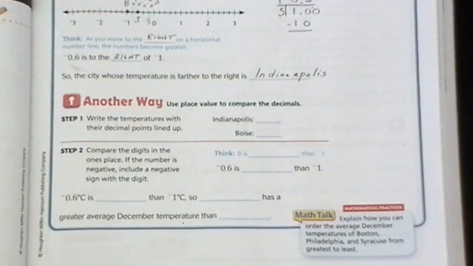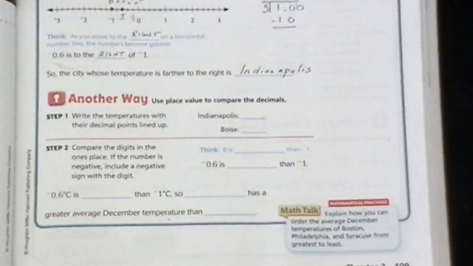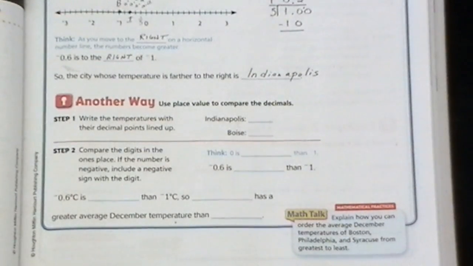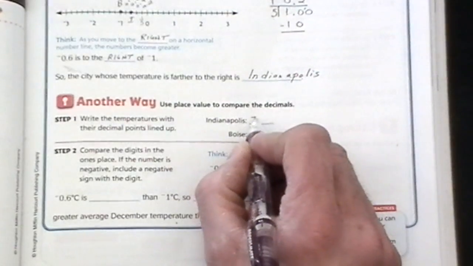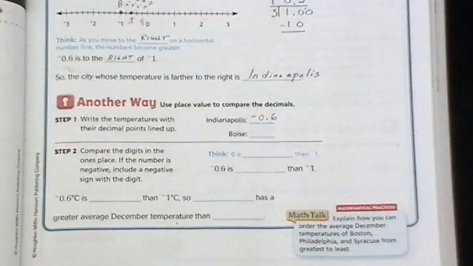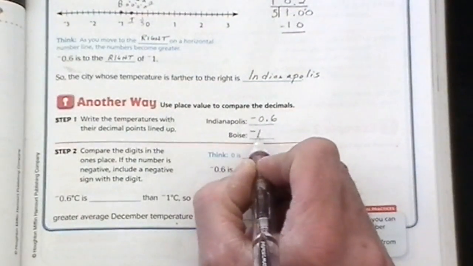Alright, another way. Use place value to compare the decimals. Step 1. Write the temperatures with their decimal points lined up. And I just kicked the camera, knocked it all out askew. There we go. Well, let's write the temperature for Indianapolis first. Indianapolis is negative 0 and 6/10. And Boise is going to be negative 1.